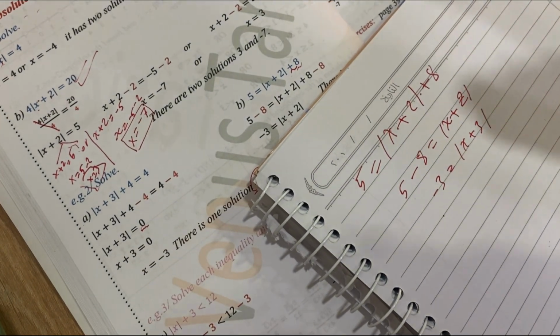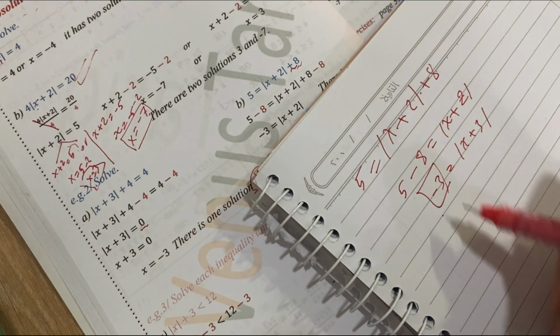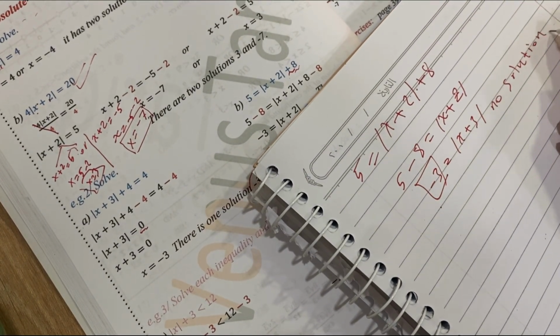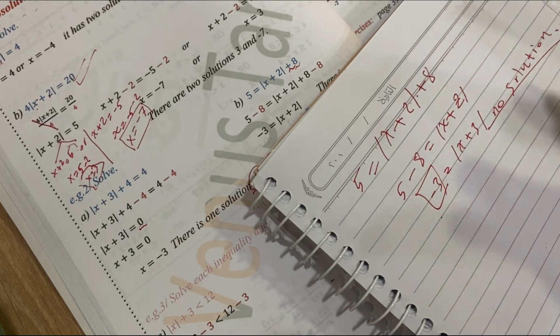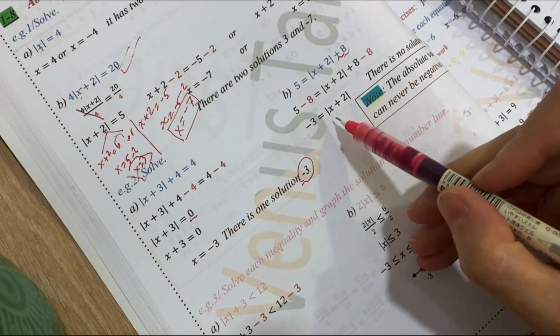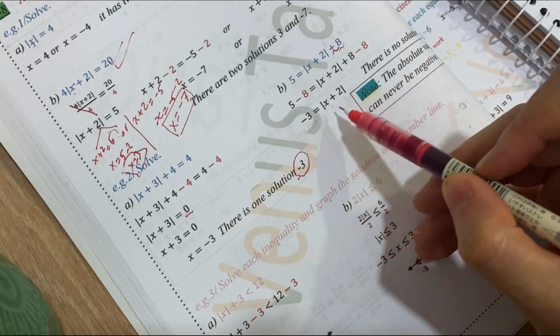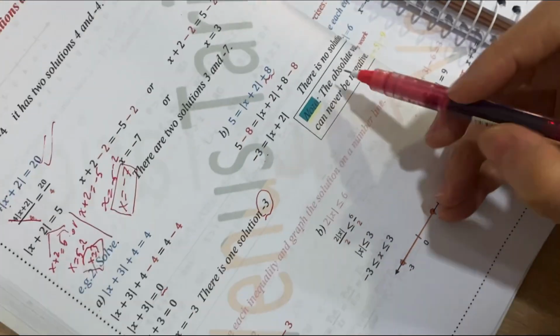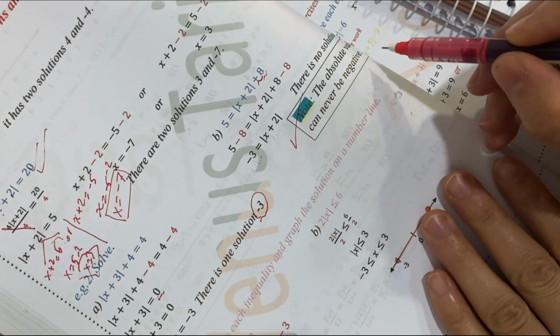Can any absolute value equal a negative result? No. So there's no solution. Okay, students, there's no solution. Every time you have an absolute value equal to a negative number, there's no solution, and we have that note: absolute value can never be negative.